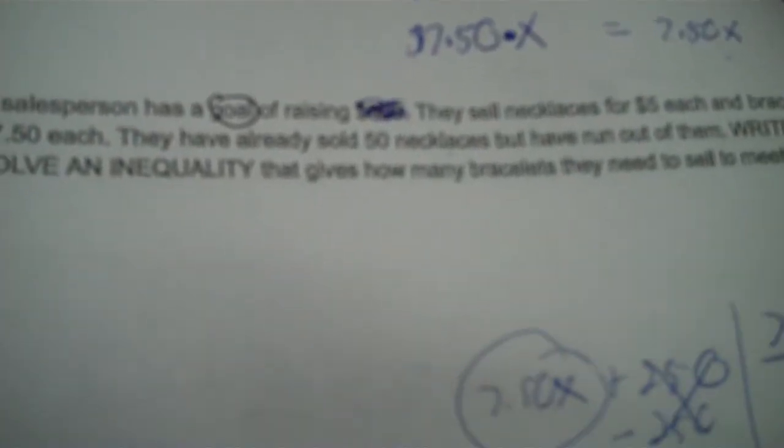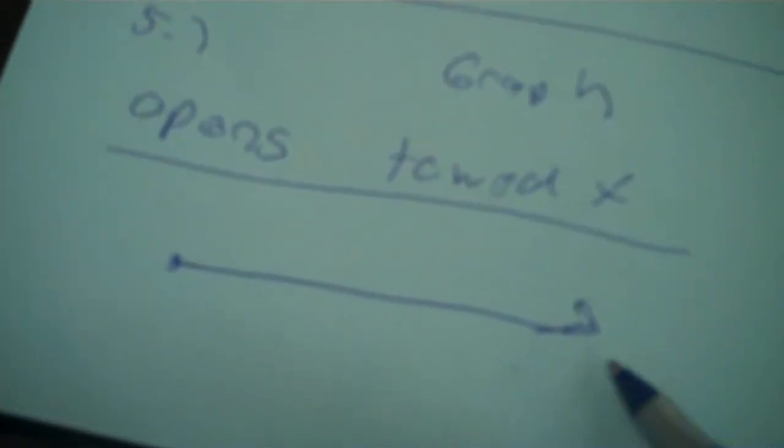Remember, now for the label, don't put a dollar sign on that label because it says how many bracelets. So it wouldn't be a dollar sign, it's bracelets you just figured out. Now graph it. This time it opens towards the letter, the X, so it's going to go this way. So 34 or more will meet your goal.